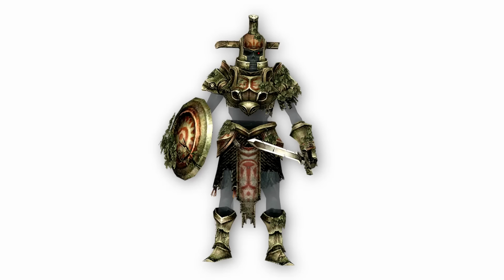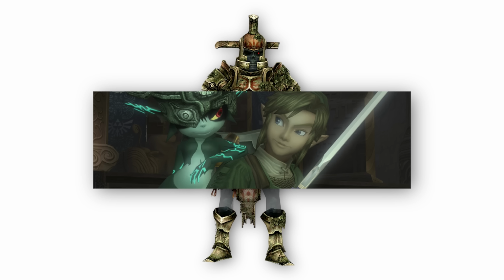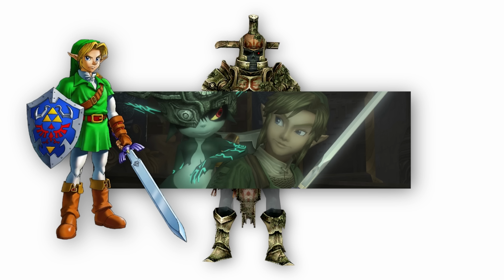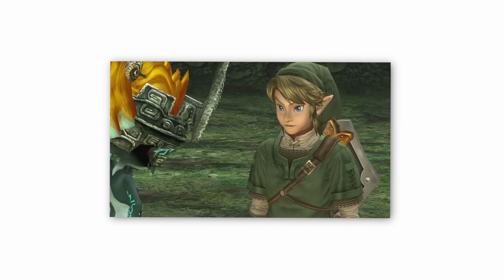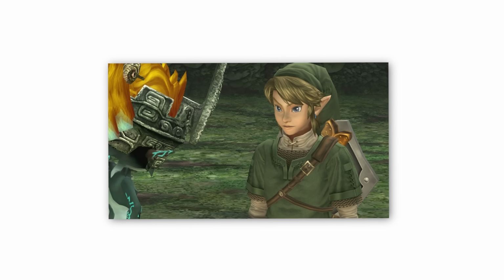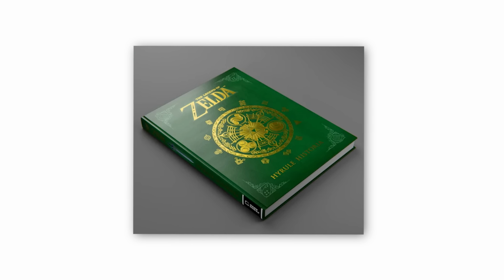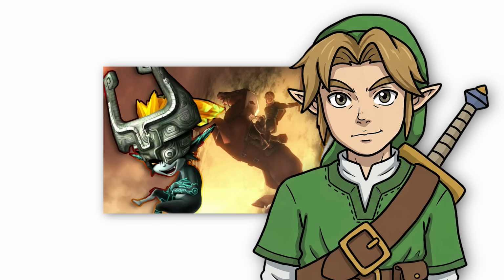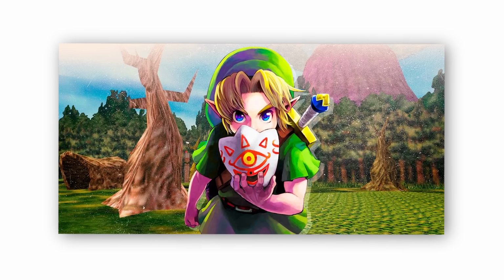The hero's shade, the skeletal warrior who teaches sword techniques in Twilight Princess, is the ghost of Ocarina of Time's Link, and his fate is one of the most tragic endings any video game hero has ever received. Hyrule Historia confirmed this in 2013. The hero's shade is the hero of time. But here's what makes it devastating.